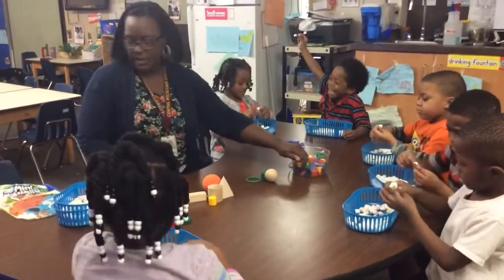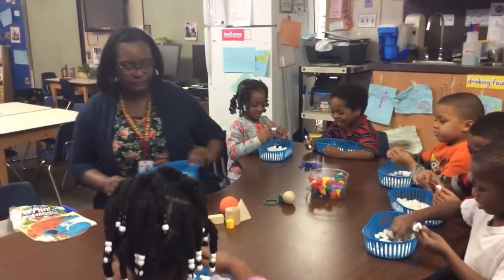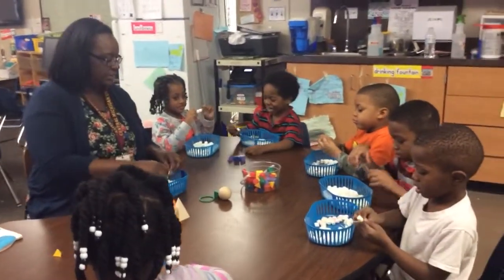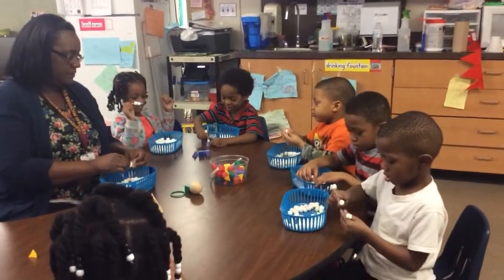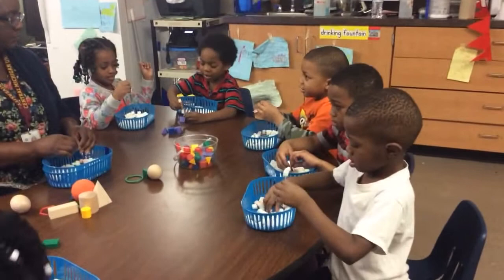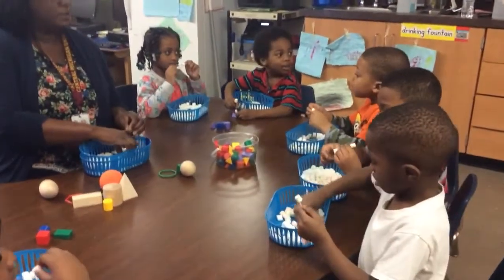Here's some shapes. I just put them out in the middle. And then I have one for myself. So let's see what we can build with these. Oh, that looks like a weight. Mm-hmm. It could be.